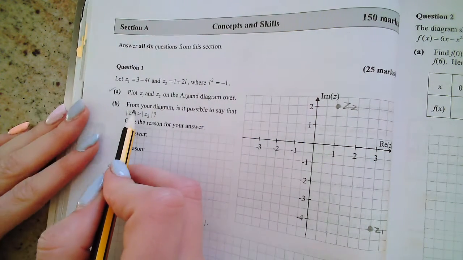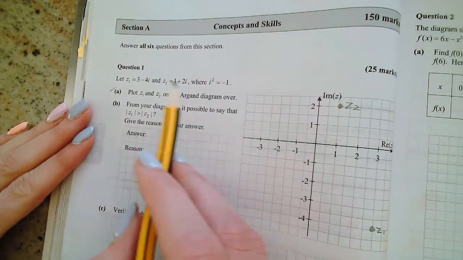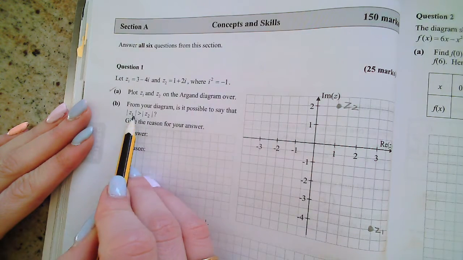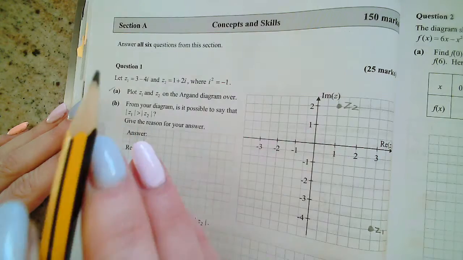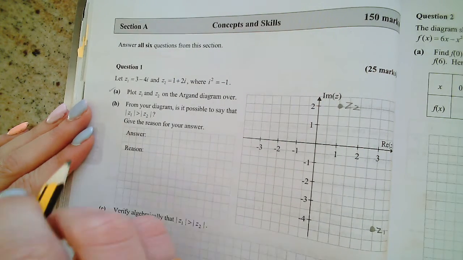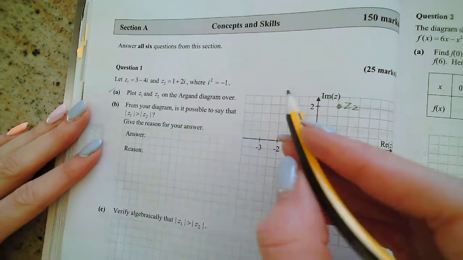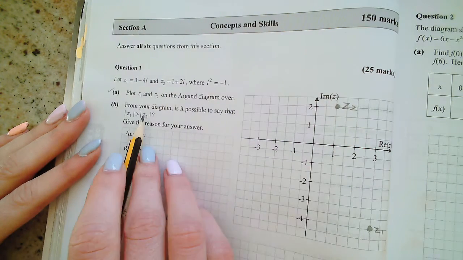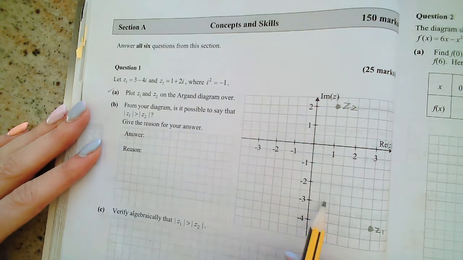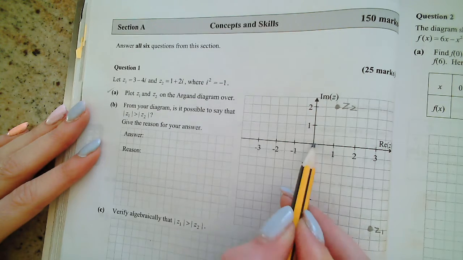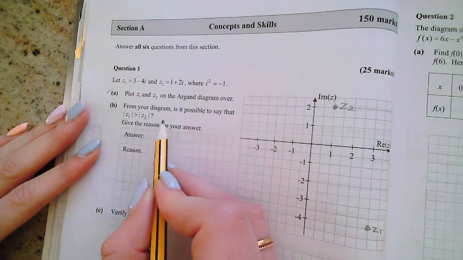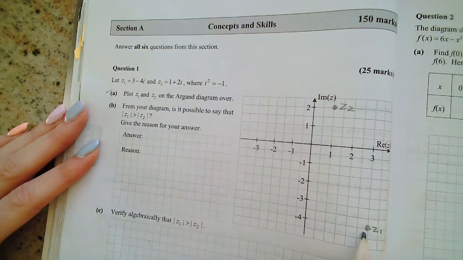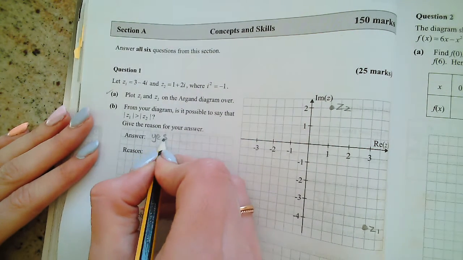Part B. From the diagram, is it possible to say that |Z1| is greater than |Z2|? Now, you have to know what these bars mean. So they are modulus bars, okay? So the modulus means the distance from the origin. So is it fair from the diagram to say that the distance, or the length from here to here, to Z1, is greater than Z2? Well, I think it's clear that it is. So we can say yes.